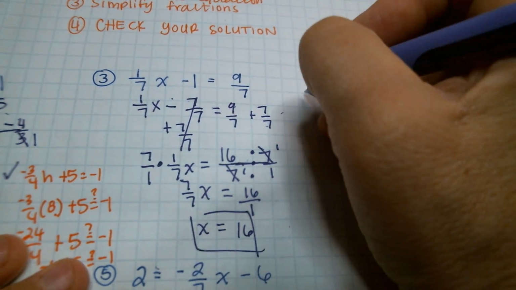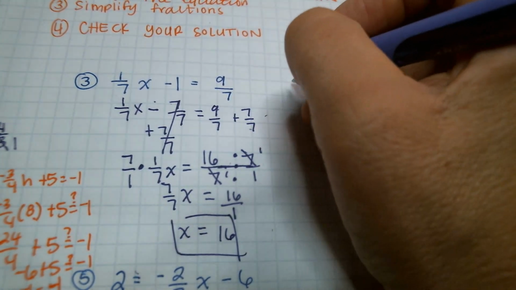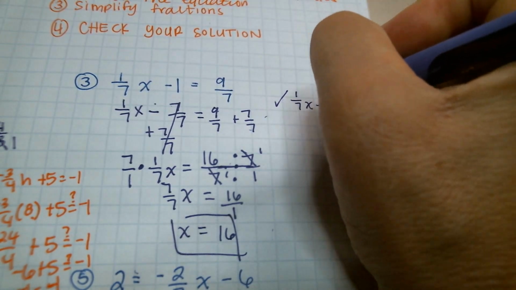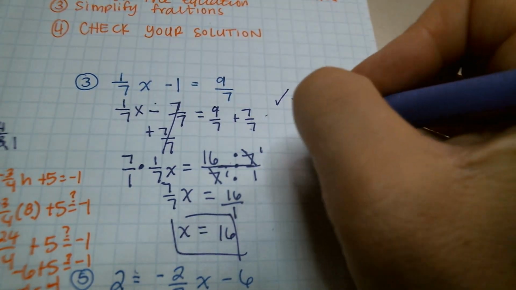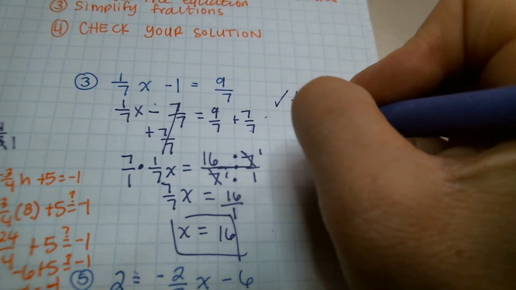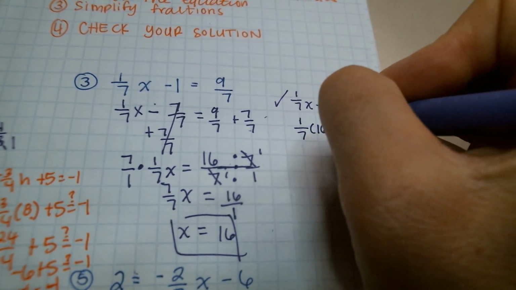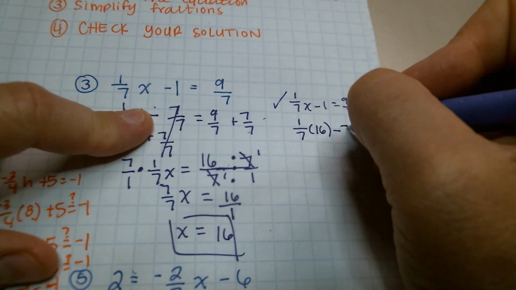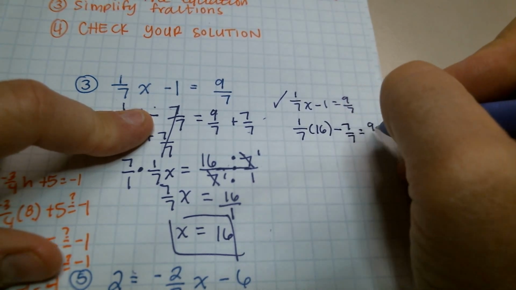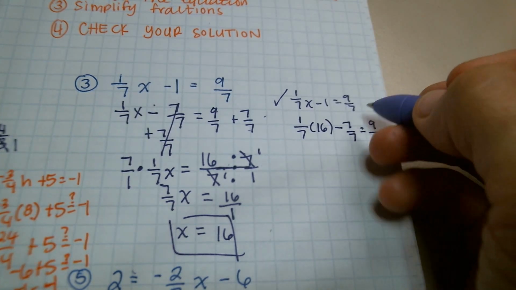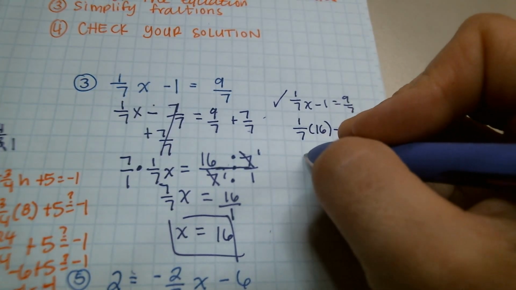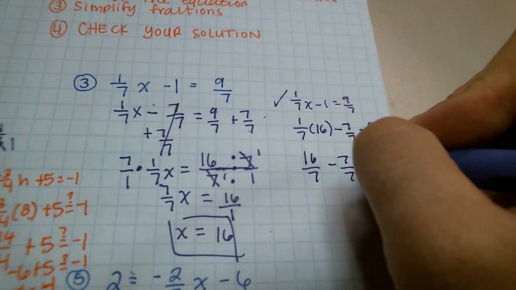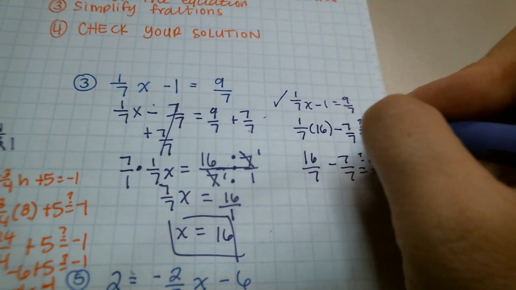And let's check and make sure. See if this works. So take your original problem. 1/7, let's plug in 16, minus. Now, we're going to do some subtracting, so let's change that minus 1 into 7/7 again. Make our lives easier. 1/7 times 16 is just 16 over 7, minus 7 over 7. Does that equal 9 over 7?